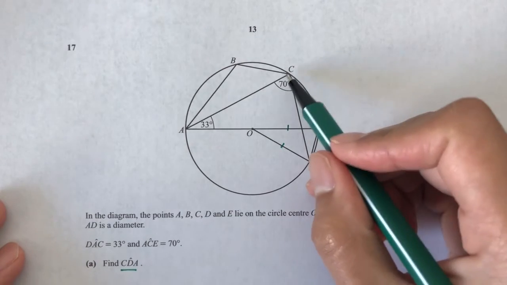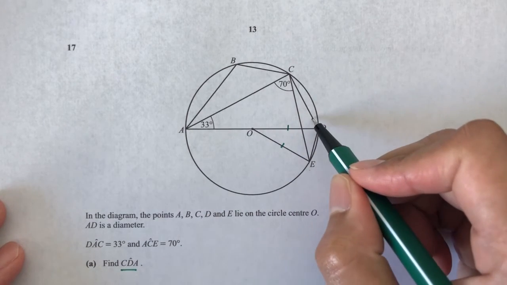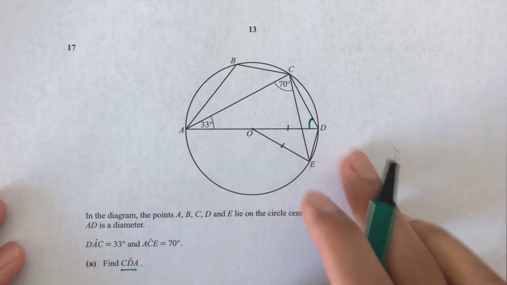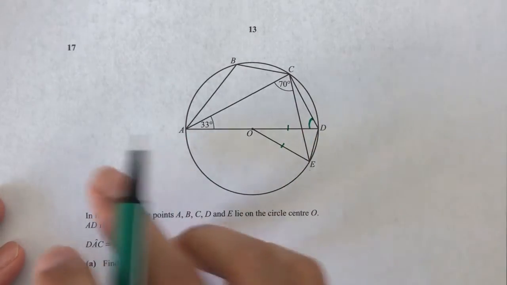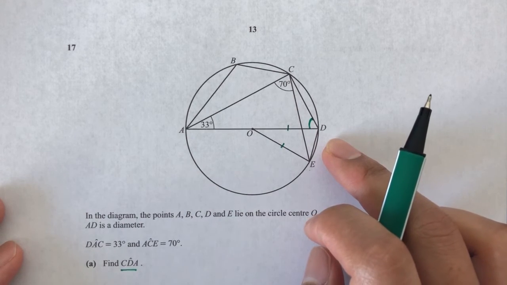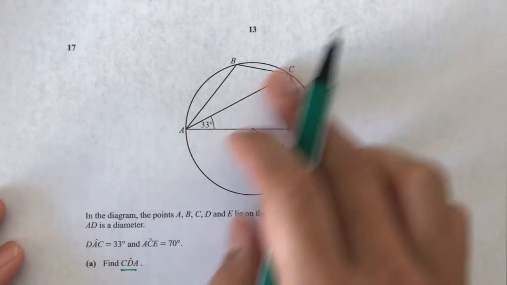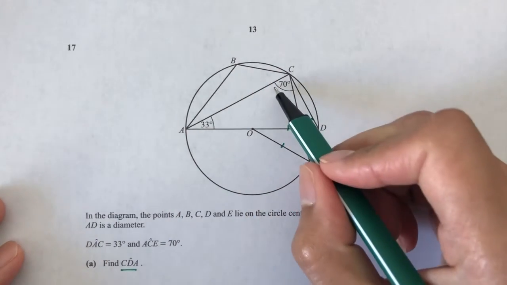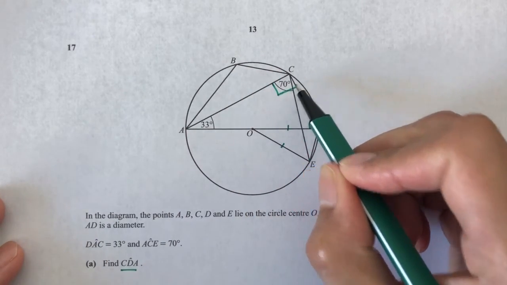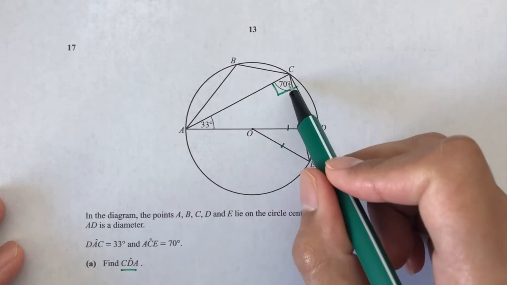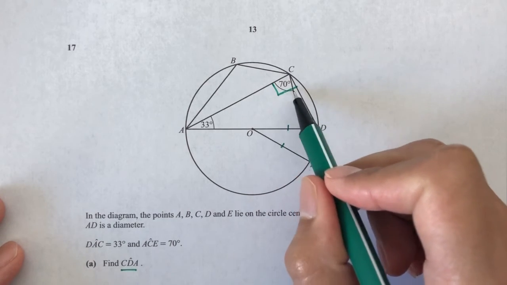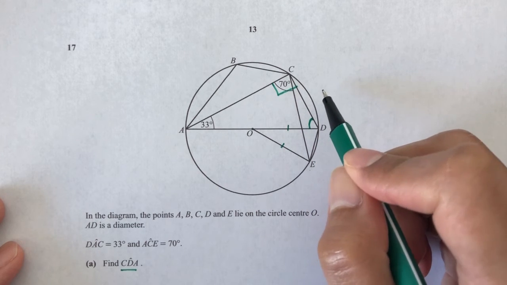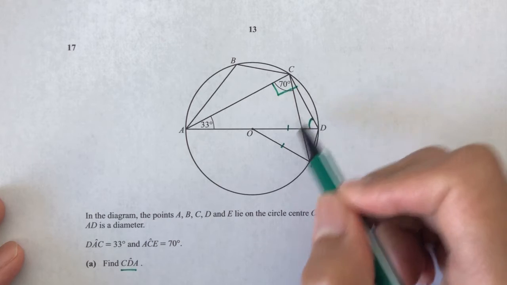So CDA will be this angle. How do you find this angle? You can observe that AD is the diameter of the circle, which means if we have a triangle ACD, AD is the diameter, this angle will be a right angle. So this big angle is 90, the small one inside is 70, which means the small one here will be 20.